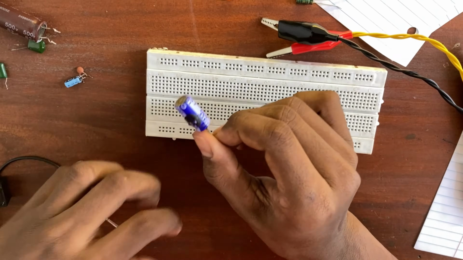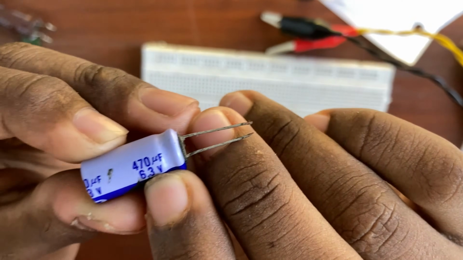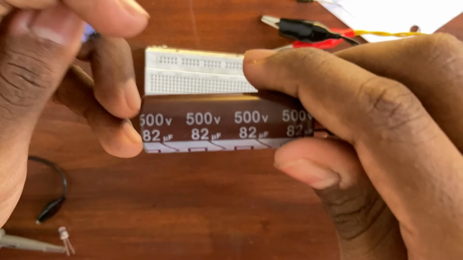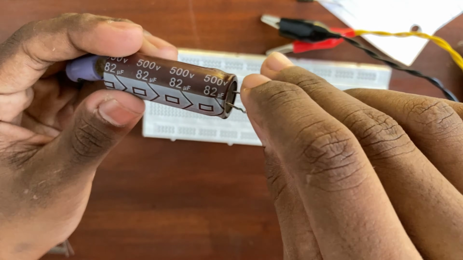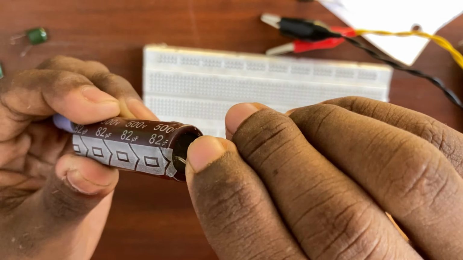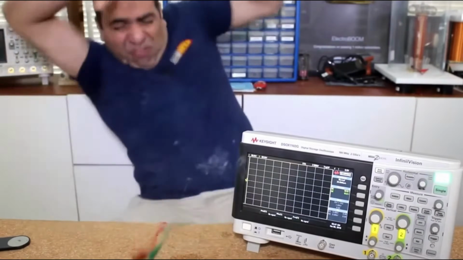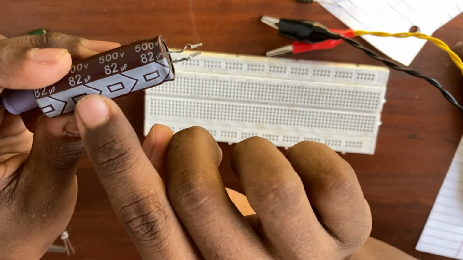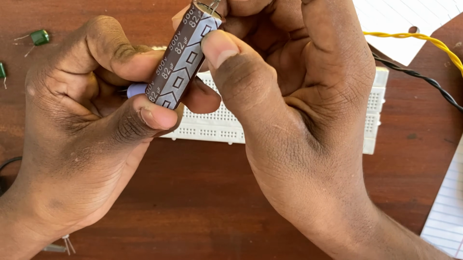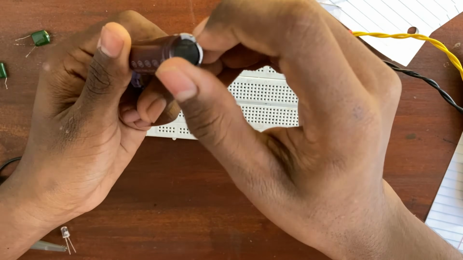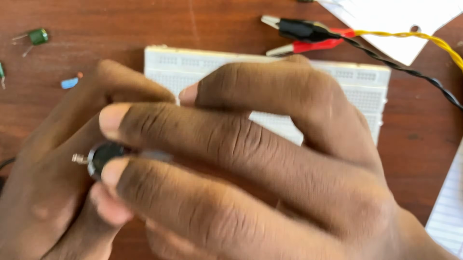So these have a voltage limit, and this one has a limit of 6.3 volts, and this has a limit of 500 volts, and these are also polarized, which means you can't switch the leads, otherwise they will blow up. So this white side with this sign is the negative side, and this is the positive side. This is the negative lead and this is the positive lead.